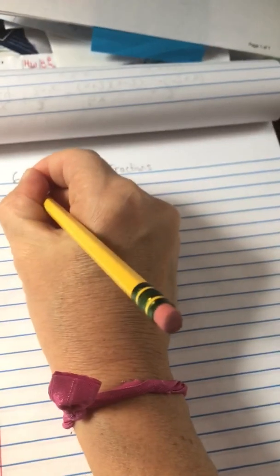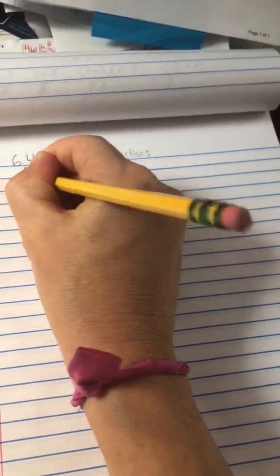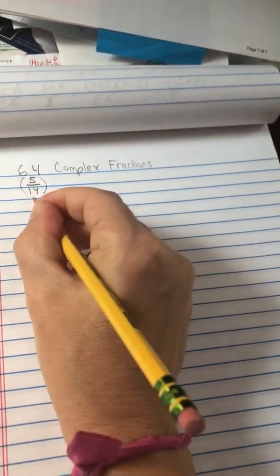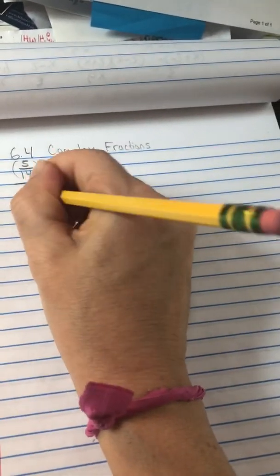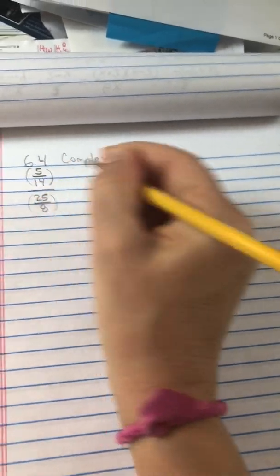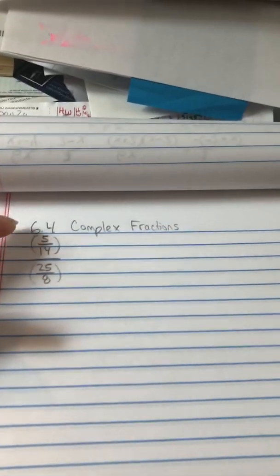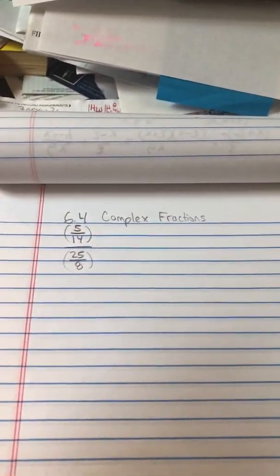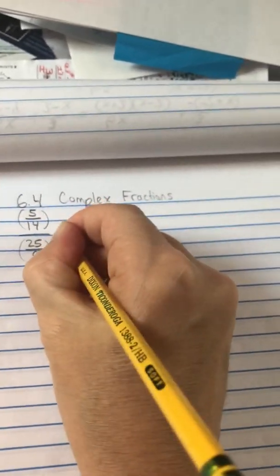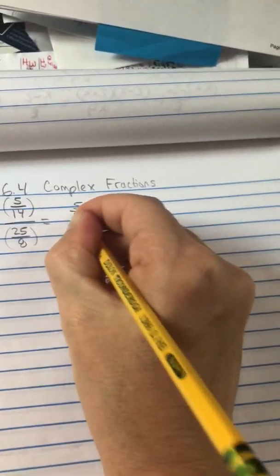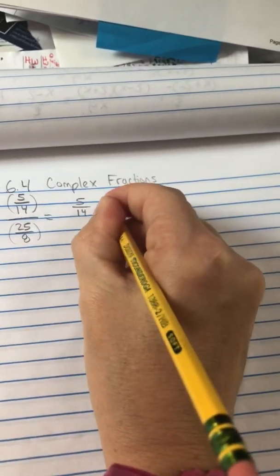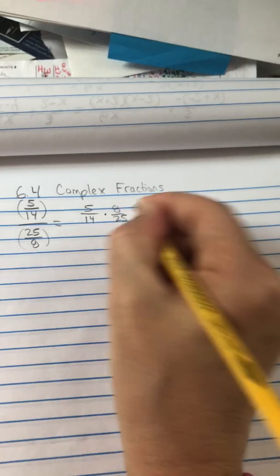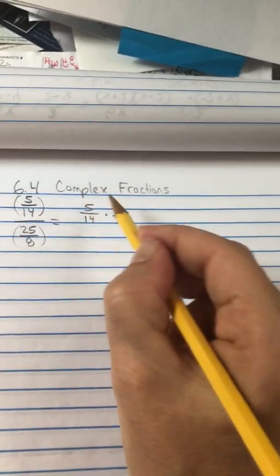Okay, complex fractions. So this would be if we had something like 5/14 divided by 25/8. Okay, so what you're going to do, think about dividing fractions. 5/14 times 8/25. Okay, then we can cancel things out.